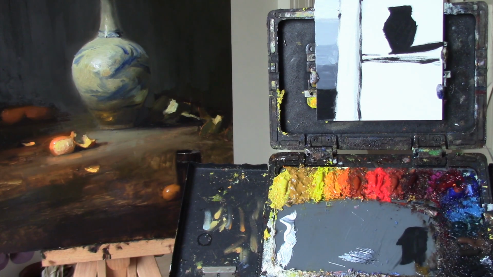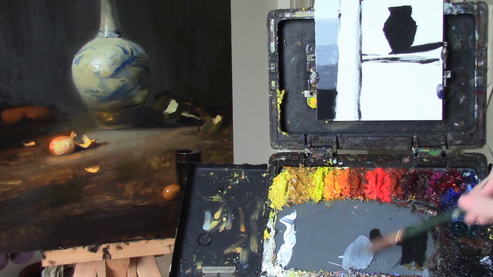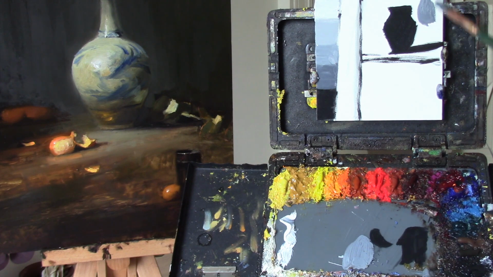So we have 2 values here. What if we introduced a third, and maybe this time this is one of our middle tone values. Because this vase is so dark, we could still do a middle tone value and still have that vase show up.